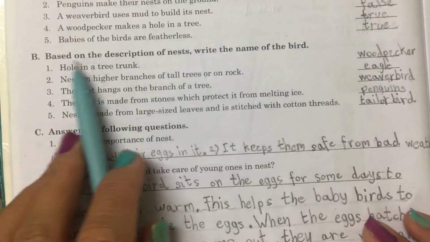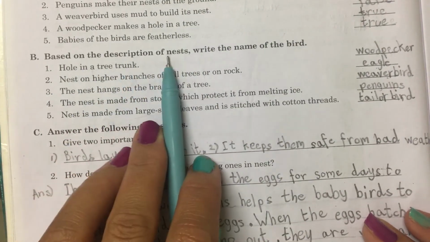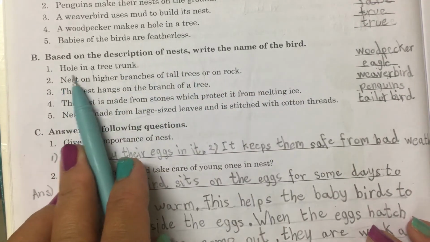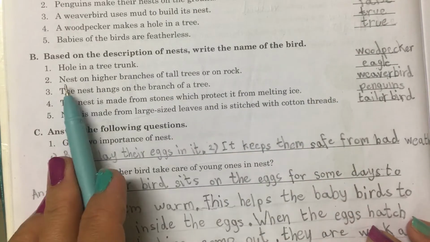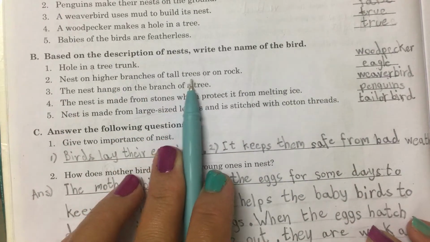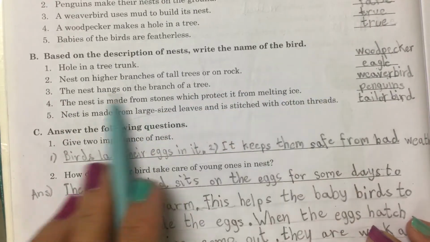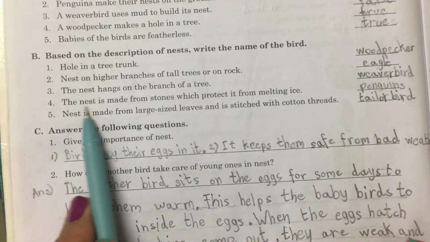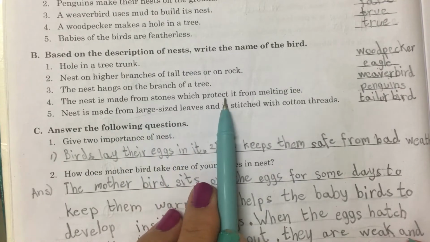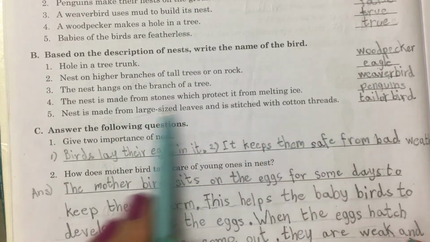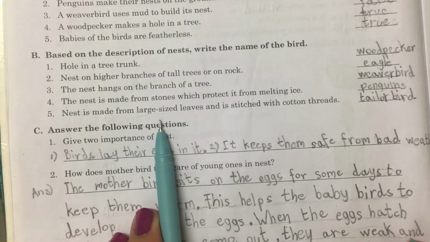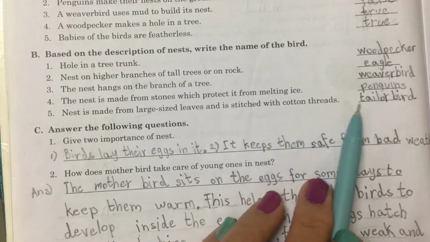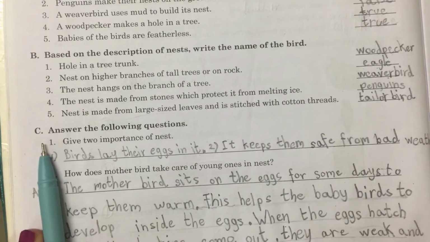Babies of the birds are featherless. True. Based on the description of nests, write the name of the bird. Hole in a tree trunk, woodpecker. Nest on higher branches of tall trees or on rock, eagle. The nest hangs on the branch of a tree, weaver bird. The nest is made from stones which protect it from melting ice, penguins. Nest is made from large-sized leaves and it's stitched with cotton threads. It is tailor bird.